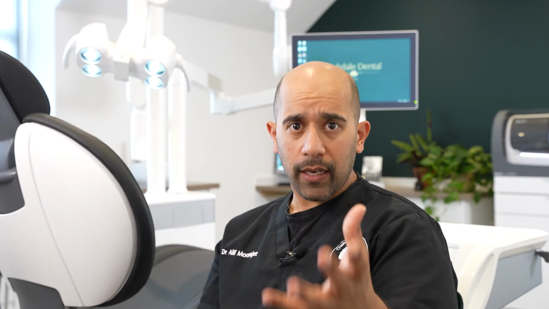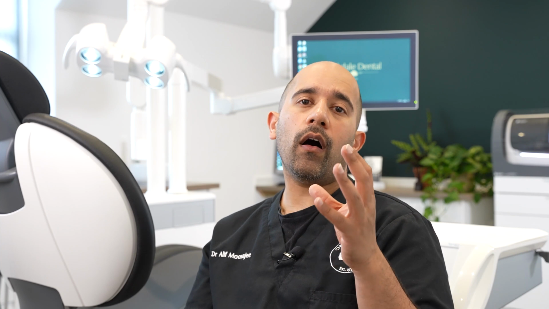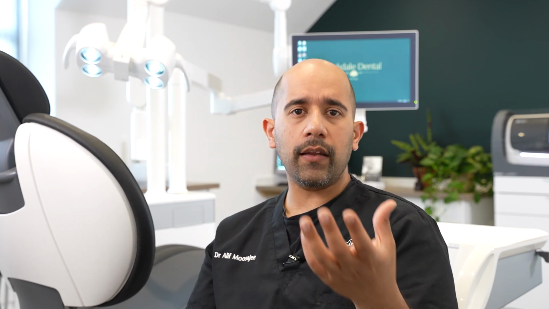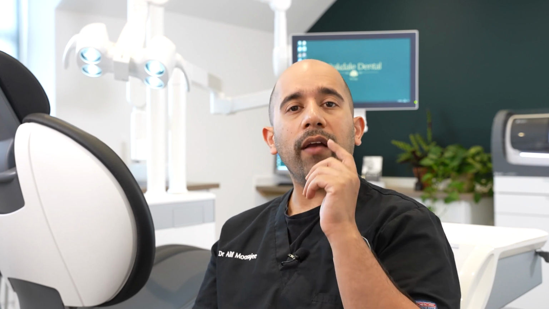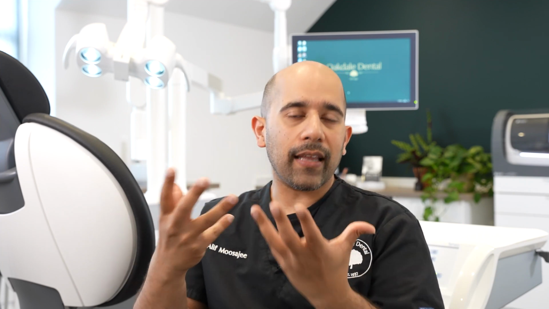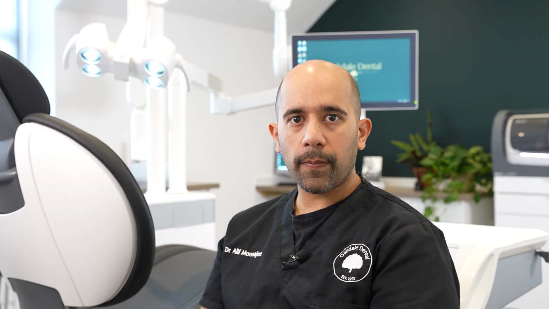And this is really important when we are shade mapping for restorations that we're delivering for our patients, or if we're planning composite bonding or anything like this, because it helps us to understand that there is this natural gradation throughout the tooth, and it helps us to mimic that in the restorations we provide.